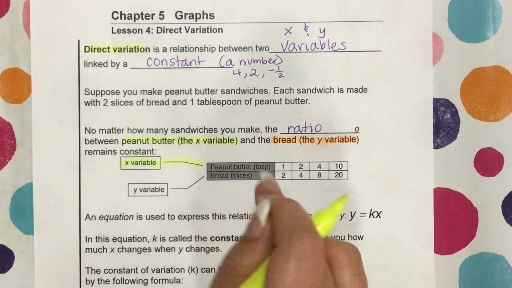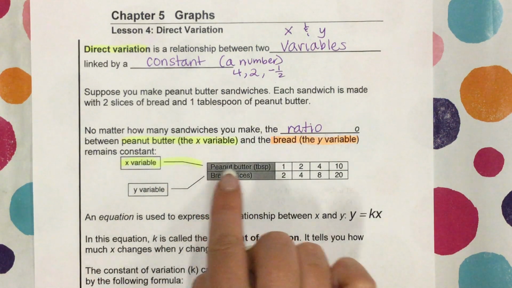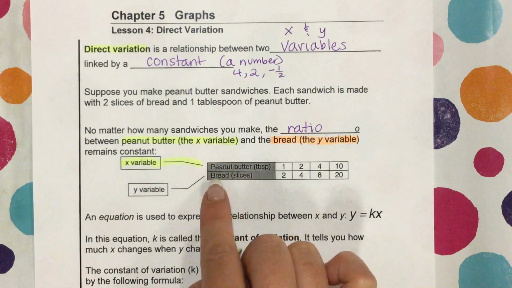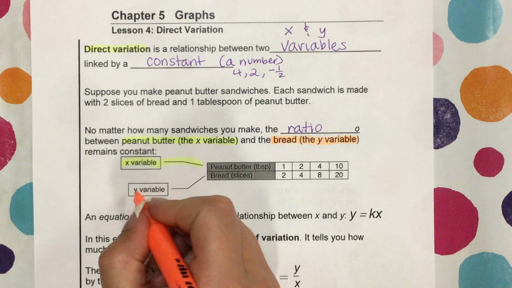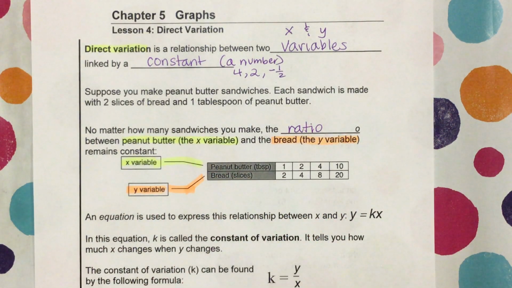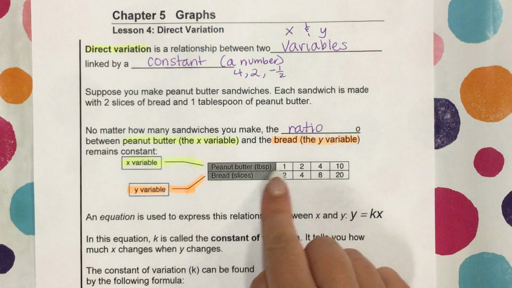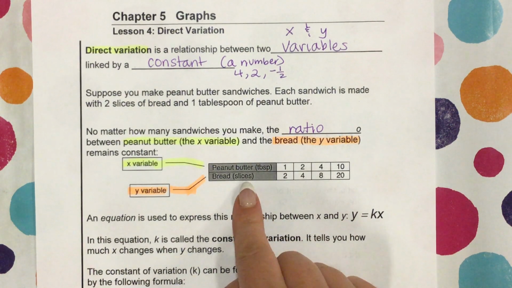If you see here, the x variable, that's the peanut butter, is written in a horizontal table. Usually when you have these tables, the x variable is on top, and the y variable is on the bottom part of the horizontal table. And then there's just a table of values. This is in tablespoons, and this is in slices of bread.